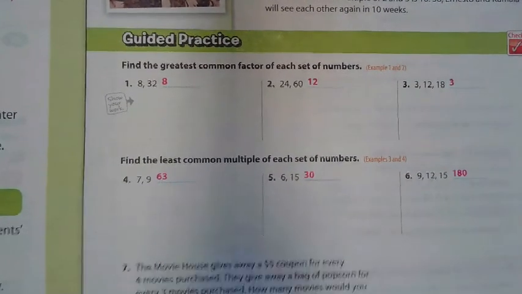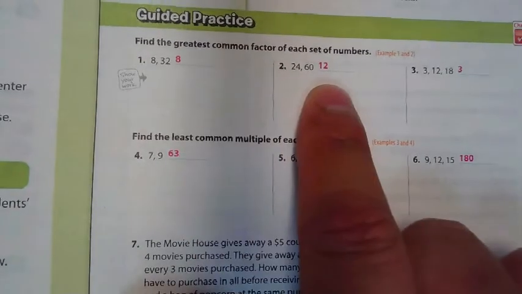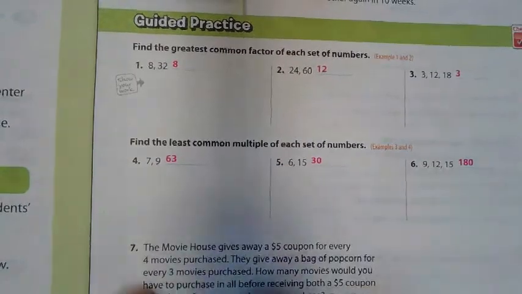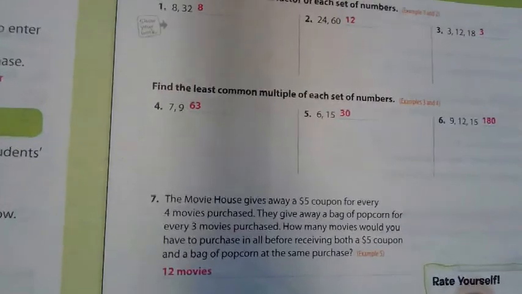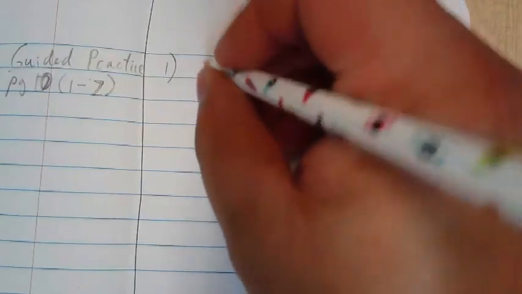What I asked you to do next was to take out your notebook and write down guided practice, right? And that's where I got the GP from. Guided practice, it's the initials G and P, GP, page 10, 1 through 7. If you have your book out, page 10. You won't see the number on my book, it looks a little different than yours, but it's page 10. I'm asking you to do 1, 2, 3, 4, 5, 6, and 7. Don't worry about 8. That's just not worth it for now.